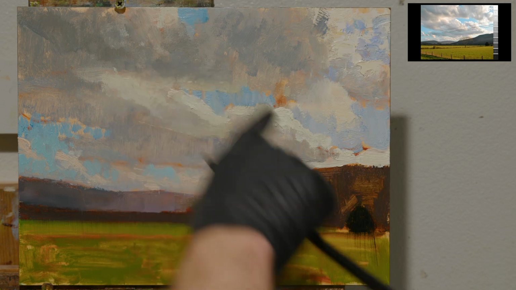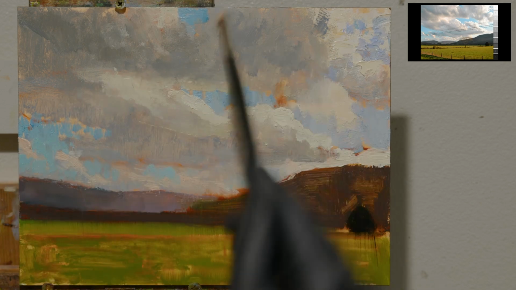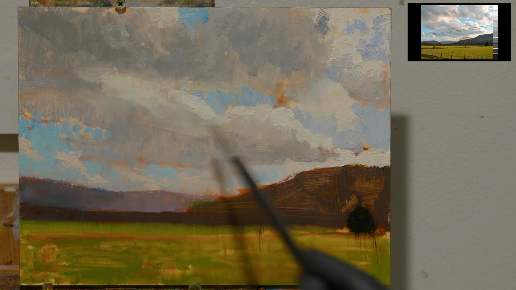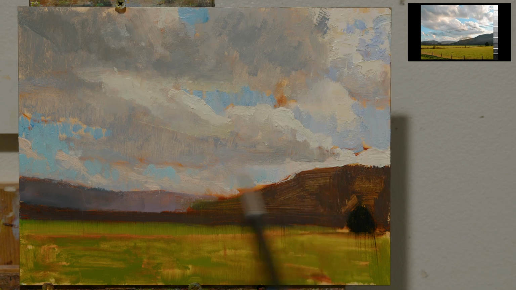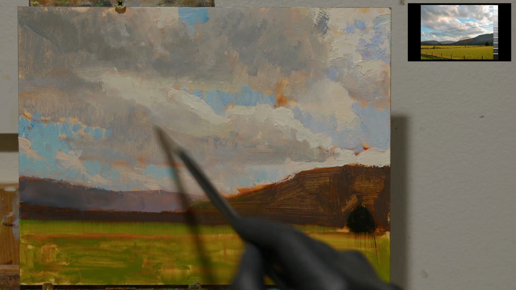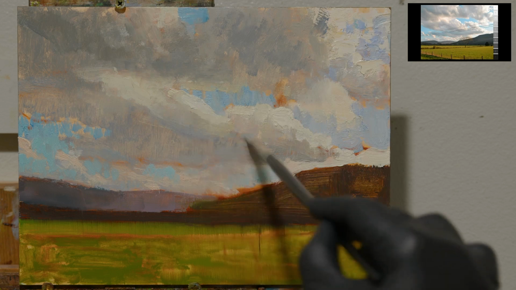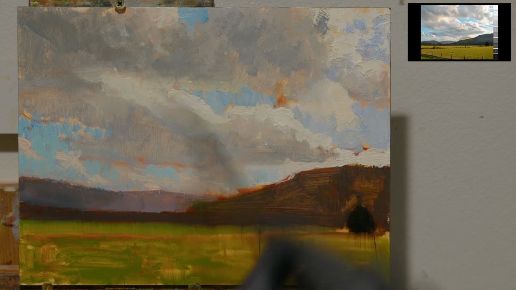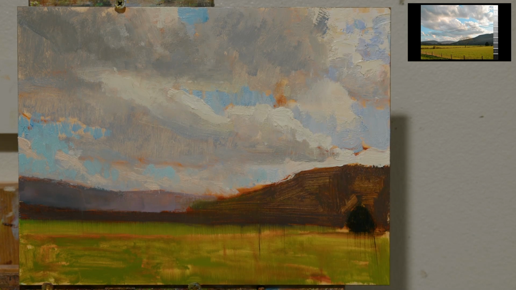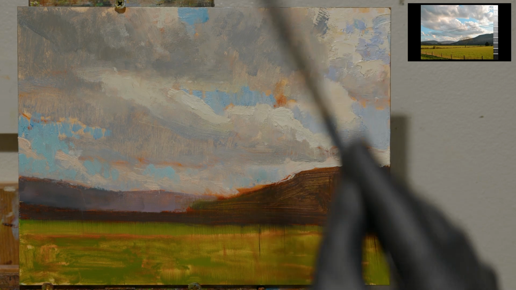Ask the question, what bothers me most? And it's right here. I thought it was great, and now it's really not. It just needs a shadow right in here. This is ultramarine and transparent oxide red, that same gray, but that cloud is going into shadow right there.